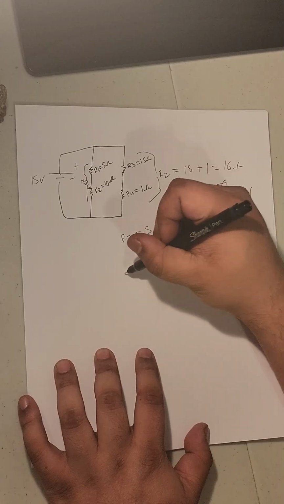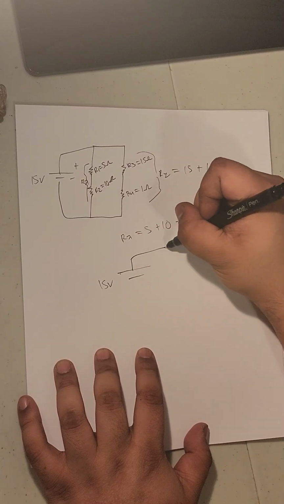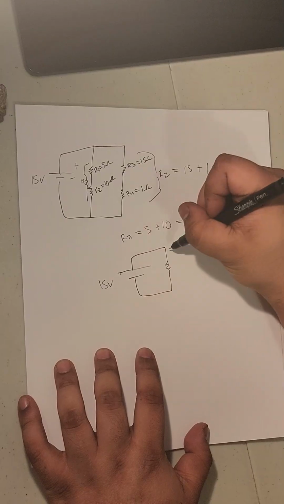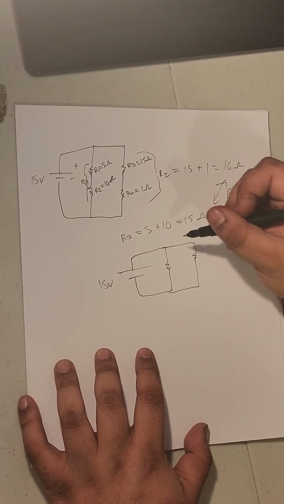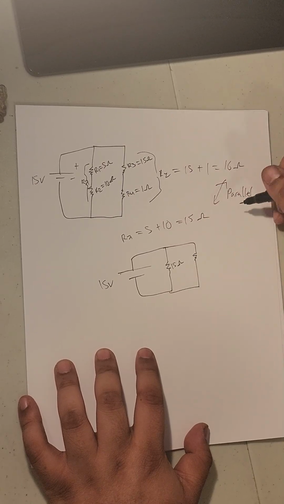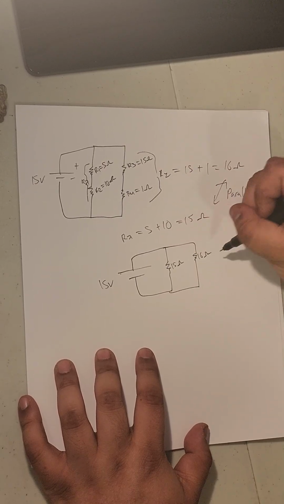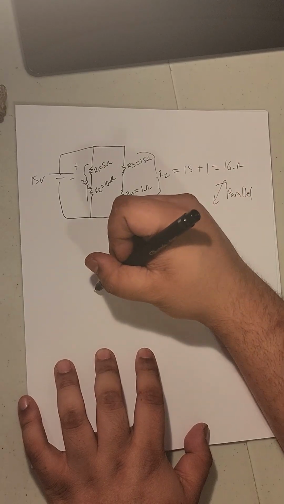If we draw the new circuit, we have the 15 volt battery. We have the 15 ohm resistor here, Rx 15, and then we have 16 ohm here. We'll say this is now R1 and this is R2. And we have V is equal to this.